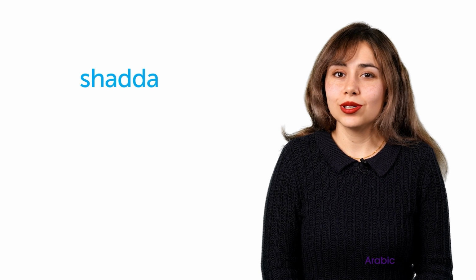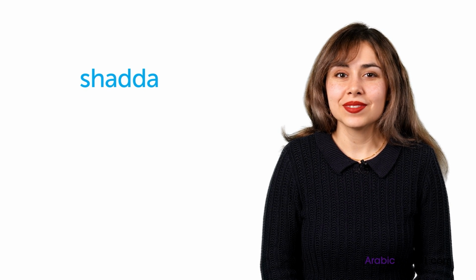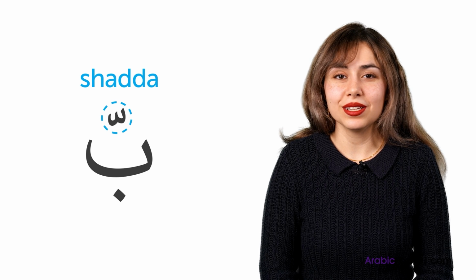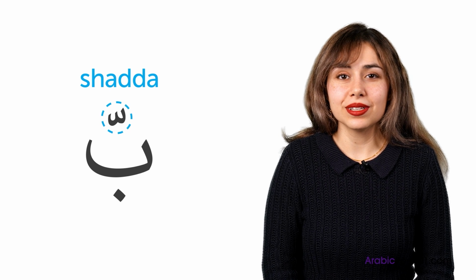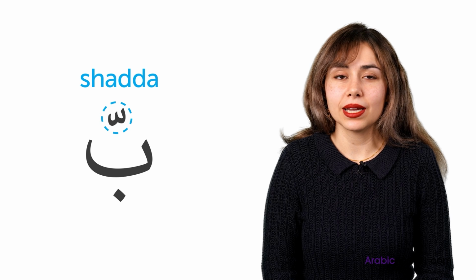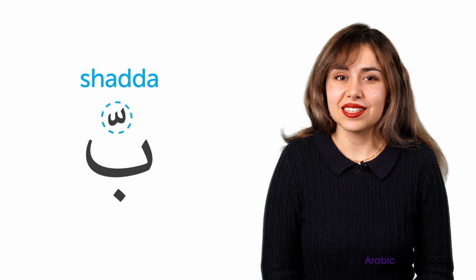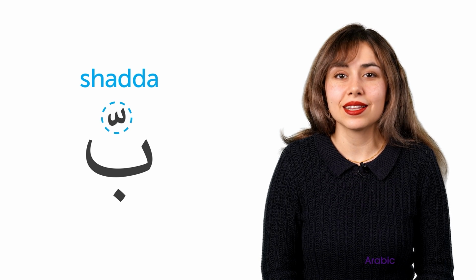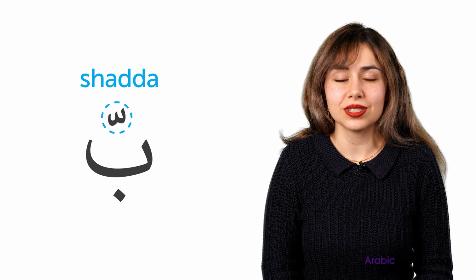Now, let's move on to learning more voweling signs. In the previous review lesson, you learned the shda. Do you remember what it looks like? Yes, it looks like the number 3 looking upwards. And we learned that it's used to double the sound of the letter it's used in. In this lesson, you will learn more voweling signs that will help you read Arabic more efficiently.